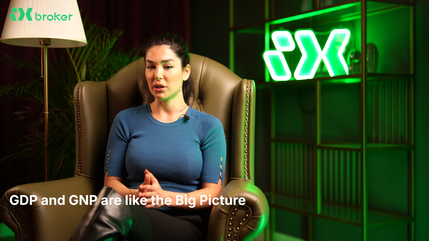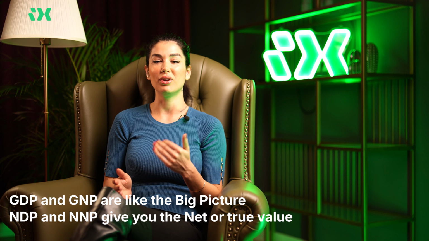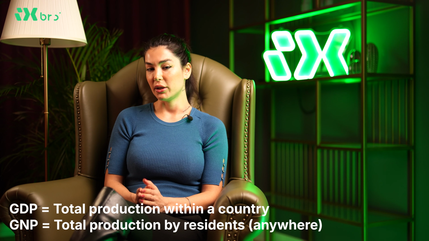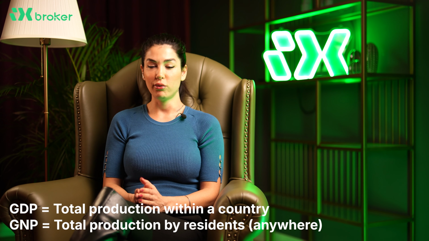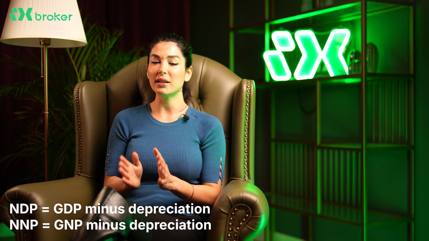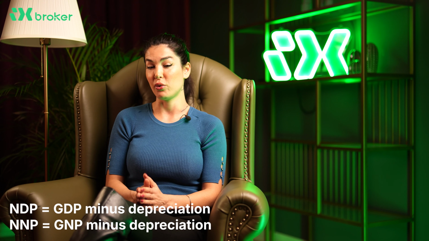To sum it all up, GDP and GNP are like the big picture numbers, but NDP and NNP give you the net or true value after accounting for depreciation. GDP and NDP focus on production inside the country, while GNP and NNP focus on what the country's residents produce globally. And those net versions, NDP and NNP, are always a little more realistic because they factor in the wear and tear on the stuff that keeps the economy going. Different lenses, same economy.